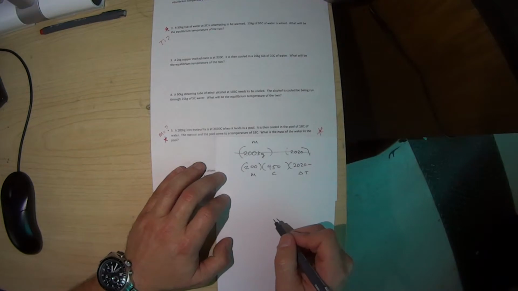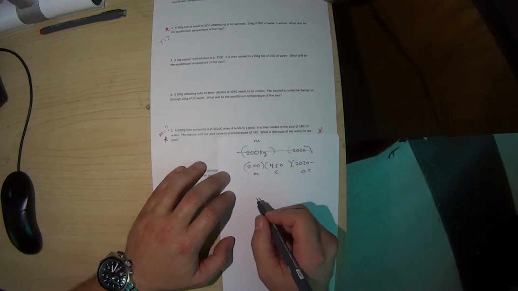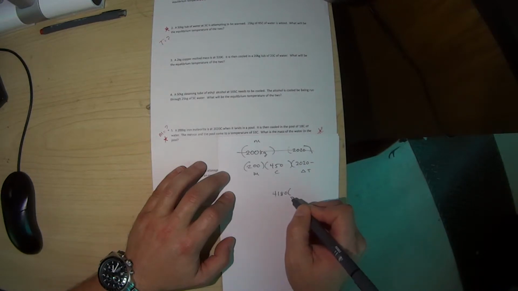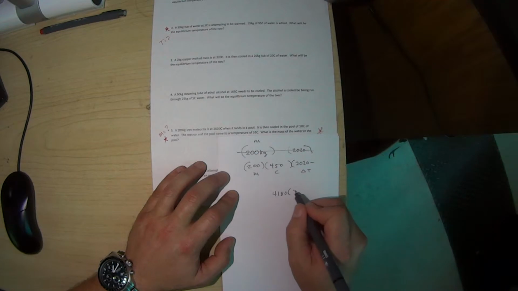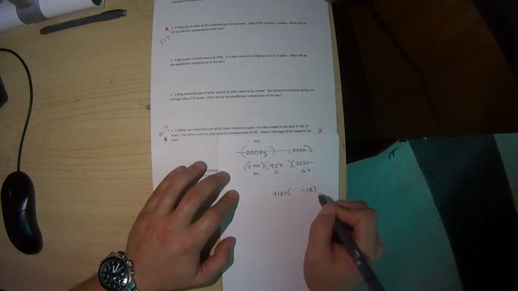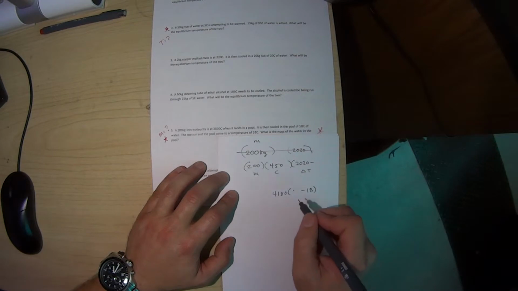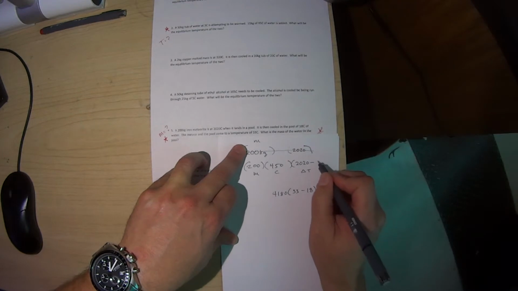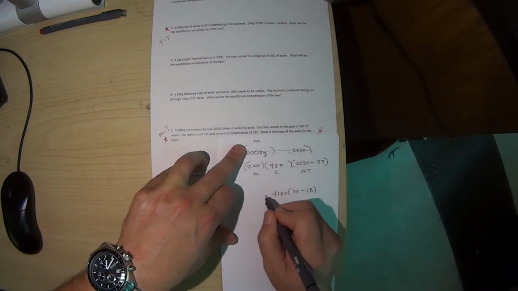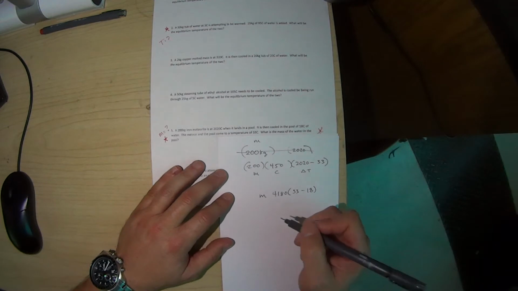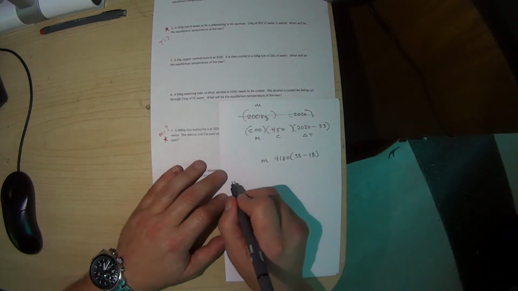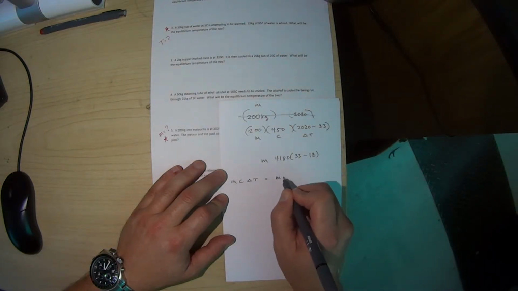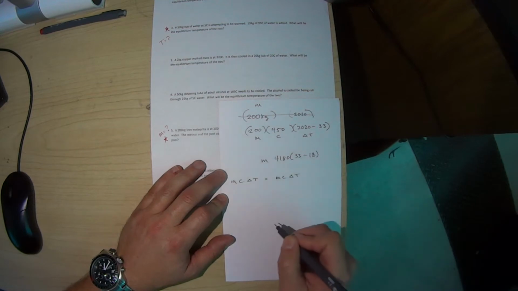Then the story says that it falls into water, and we know that water is 4180, and that it is 18 degree water. The story also tells us that it's going to come to an equilibrium at 33. What's the mass? Let me clean up my work here. I've got the mass, the specific heat, and the change in temperature of iron equal to the mass, the specific heat, and the change in temperature of the water.